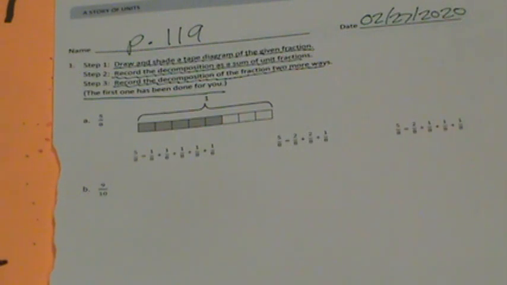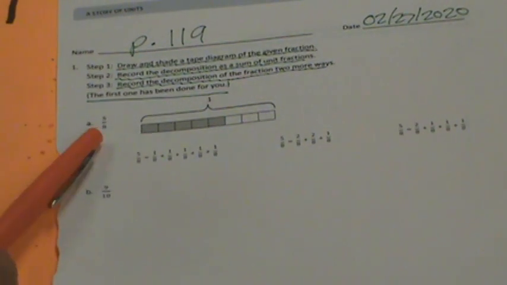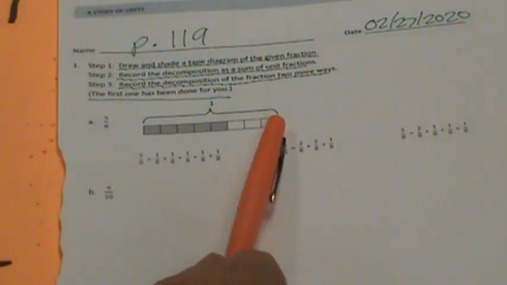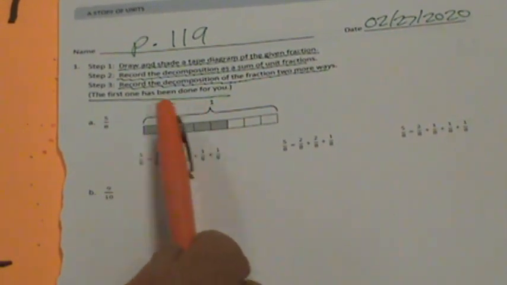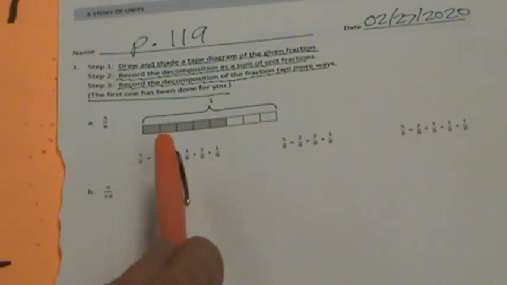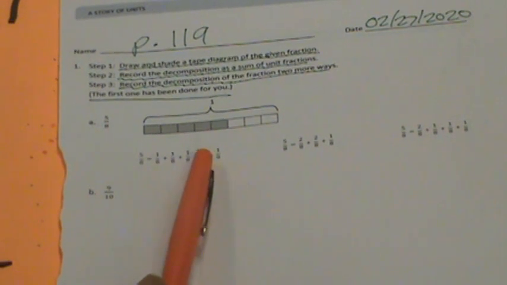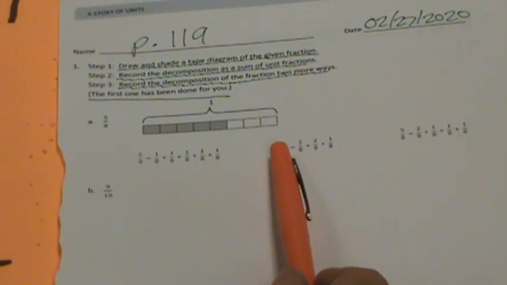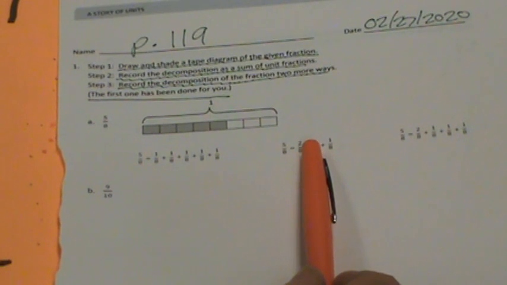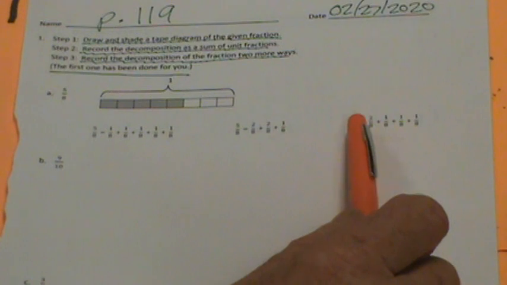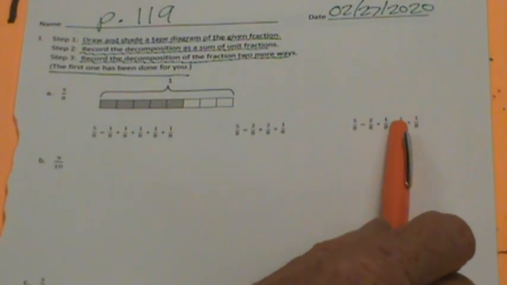So let's get started on our first problem. We'll just review it. What they had here was 5/8. So they made a tape diagram, right? They shaded 5. They showed that it's 1. Then they did 5/8 equals 1/8 plus 1/8 plus 1/8 plus 1/8. Then they decomposed it another way. 5/8 equals 2/8 plus 2/8 plus 1/8. And then they decomposed it a third way. 5/8 equals 2/8 plus 1/8 plus 1/8 plus 1/8.